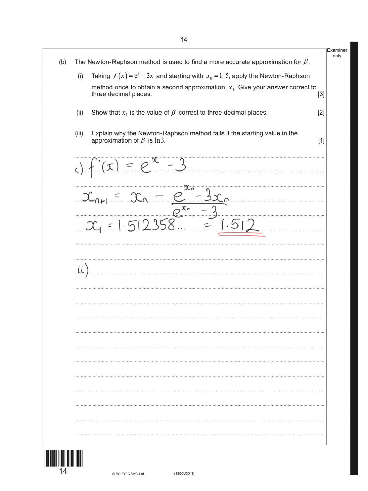And if the actual answer is that to 3 decimal places, then that means we're expecting a change of sign. So we're going to evaluate f of, well, the smallest number that we can have to 4 decimal places that would round to that is 1.5115, and we're going to work that out.